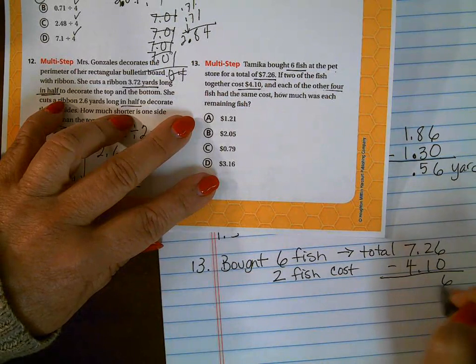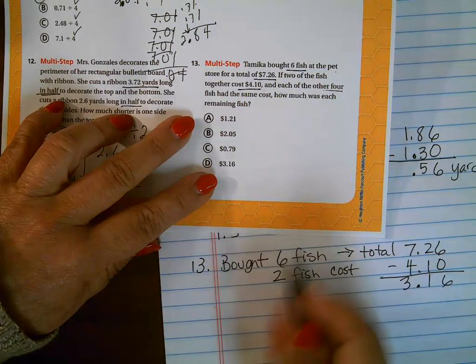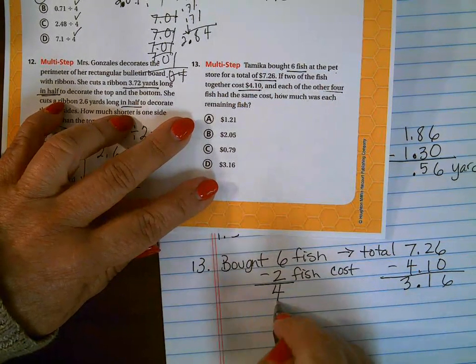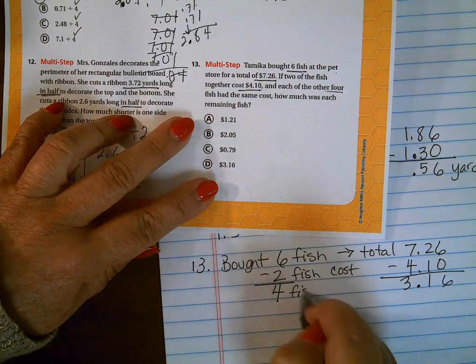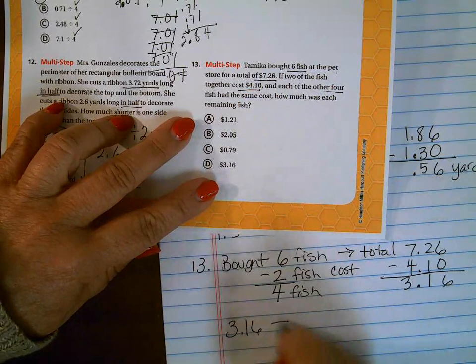So this is 6, 1. Okay, so now it's $3.16. So that was for 2. So 6 minus 2. So we need to find out the cost on 4 fish. Yeah, absolutely. So 3 and 16 hundredths divided by 4.